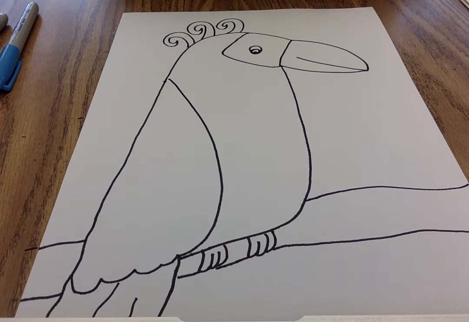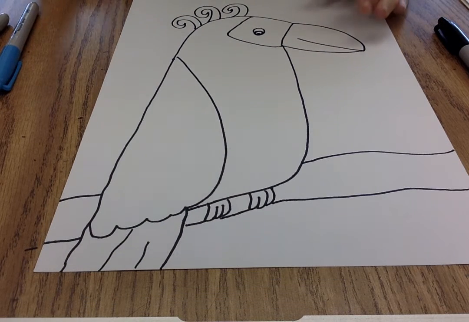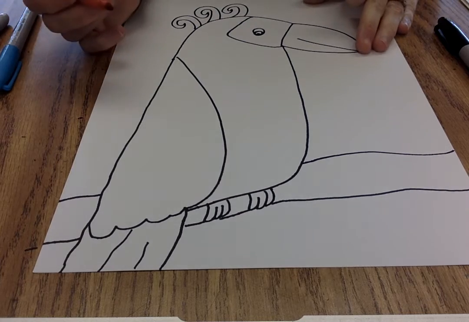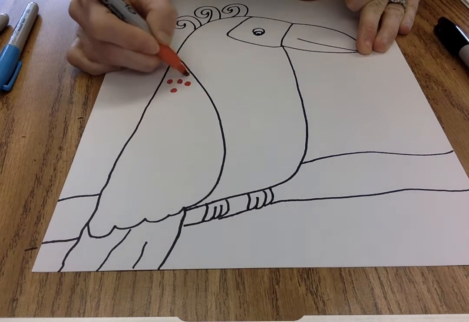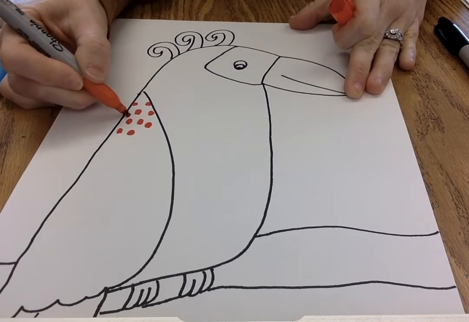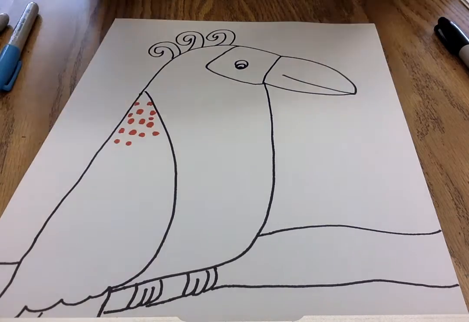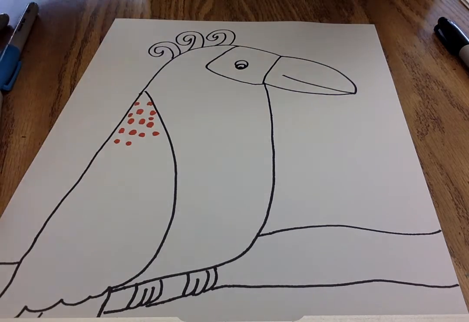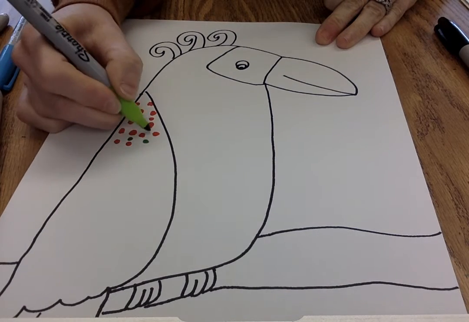And now I'm going to take my colors and I'm going to start adding those patterns. And we're going to talk about whether they're patterns or texture. So let's see. If I make lots of circles, lots of dots, that's a pattern, it's a polka dotted pattern, just repeating, and I could add in lots of different colors in there.